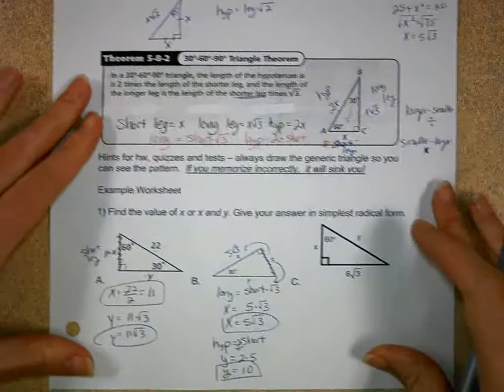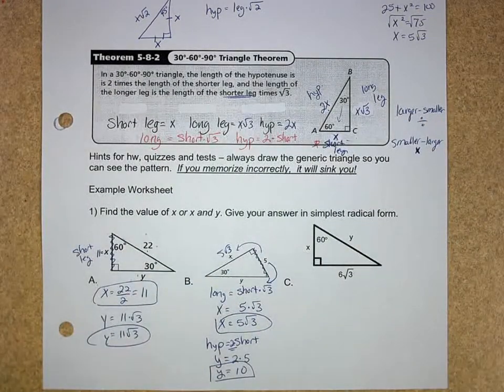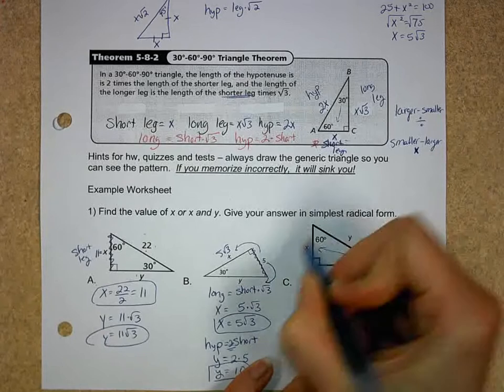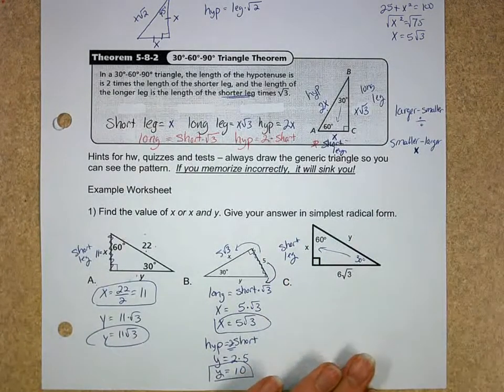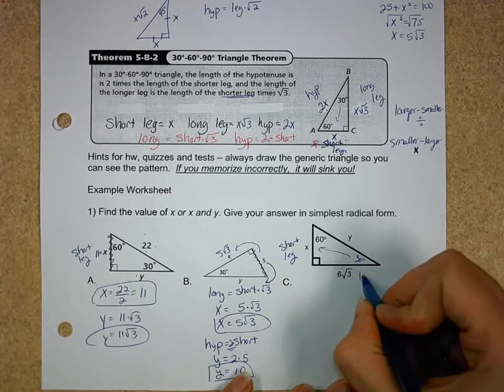All right, let's get one last problem here, and then we'll go to the other side. Looking at this one, I have a 30, 60, 90 triangle. Looking at that triangle, here's my 30 degrees. That means this side is my short leg. If I don't have the short leg, I have to find the short leg. Well, what is the side I know? Well, I know the long leg.